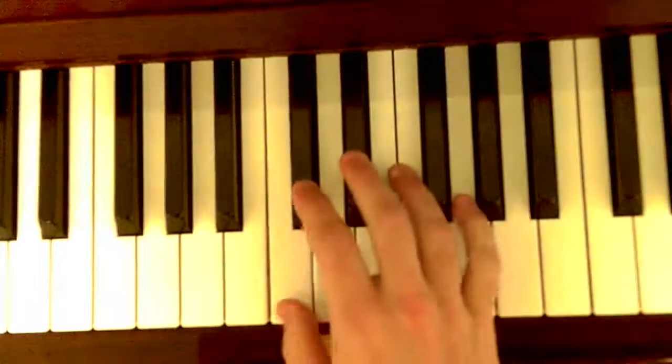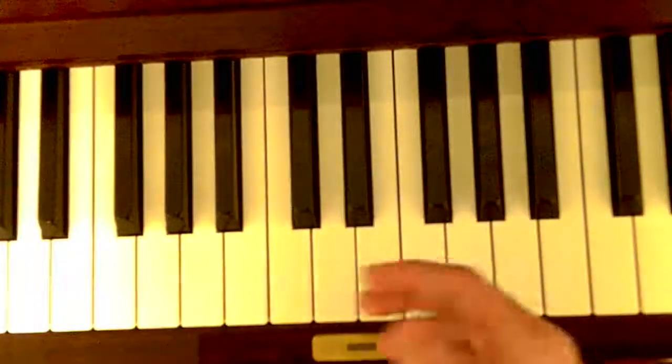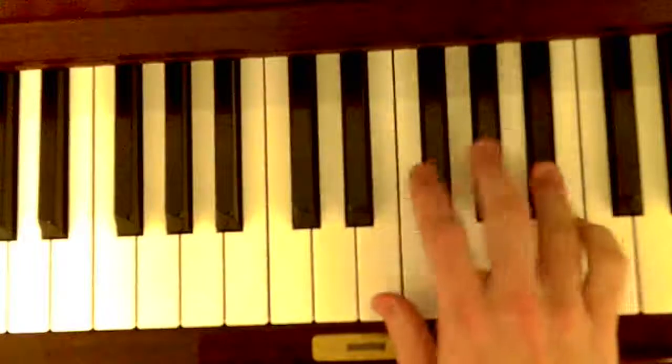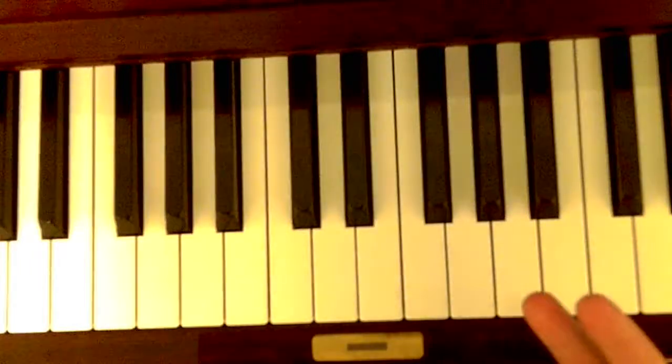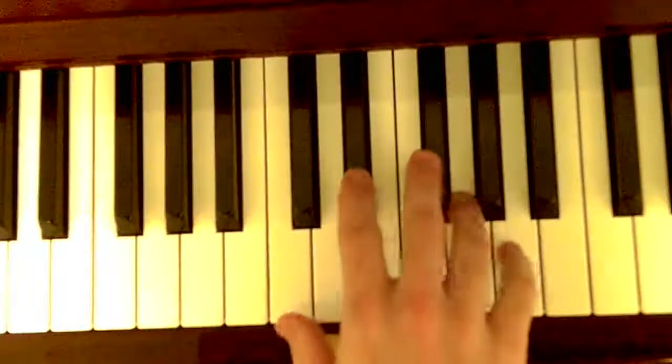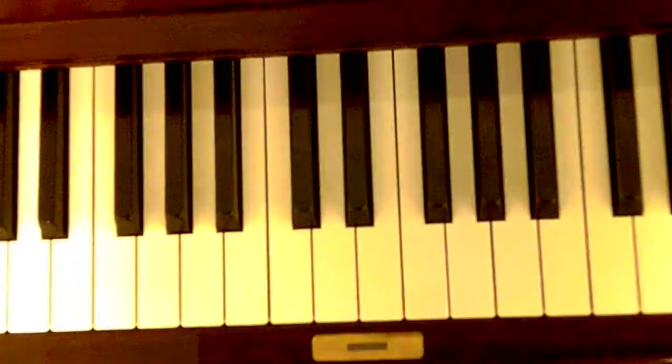So we go from our chromatic scale to our 2 whole tone scales, and then we get our 3 fully diminished 7th chords. Okay? Now we can go even further from there, and this is as far as I'm going to go for this particular video.